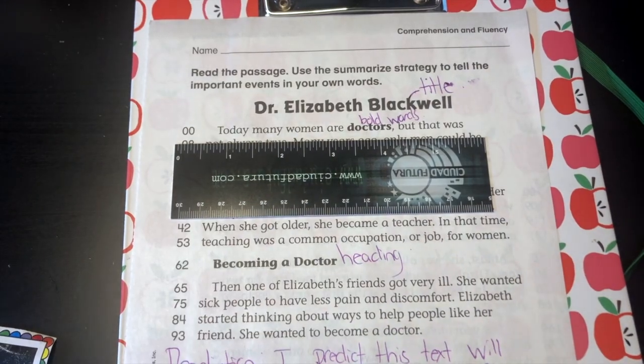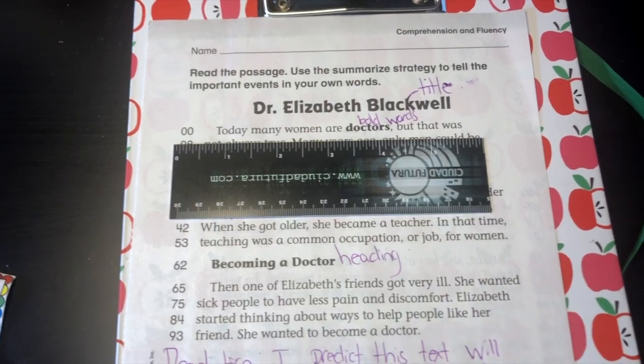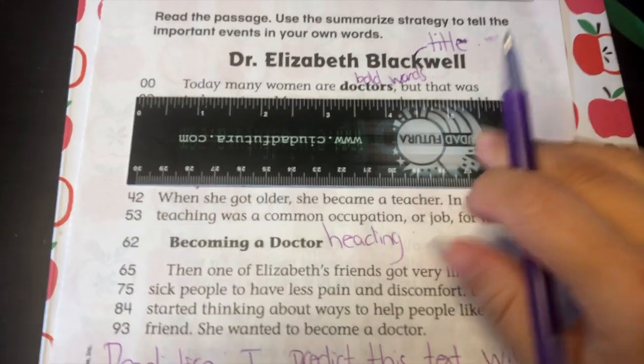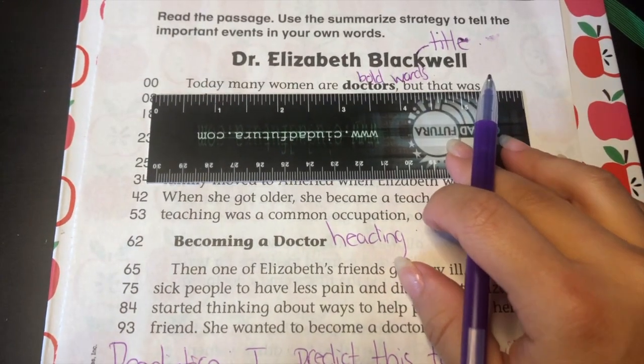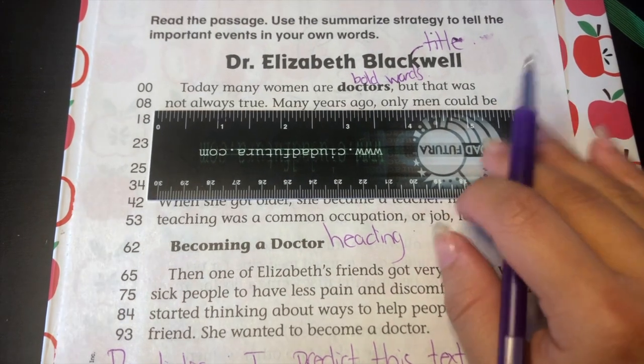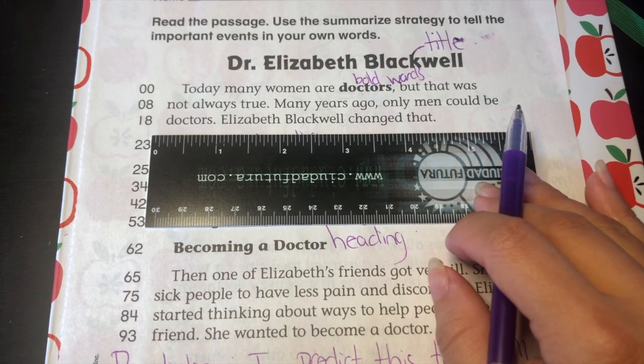All right, so now we're going to read the story and we're going to annotate for main idea and key details, okay? Dr. Elizabeth Blackwell. Today, many women are doctors, but that was not always true. Many years ago, only men could be doctors.